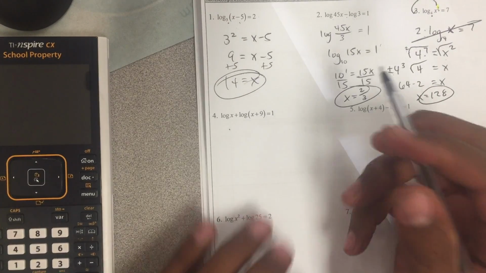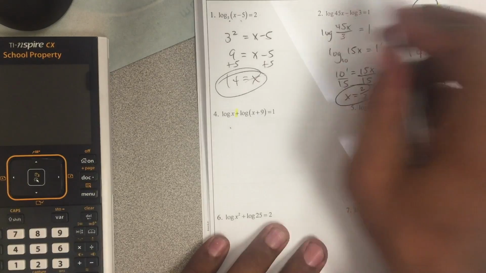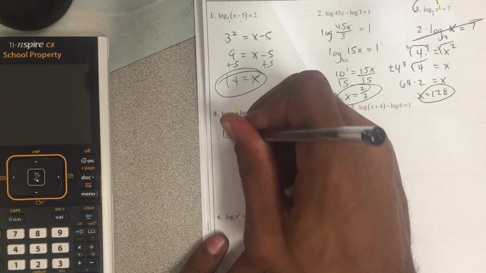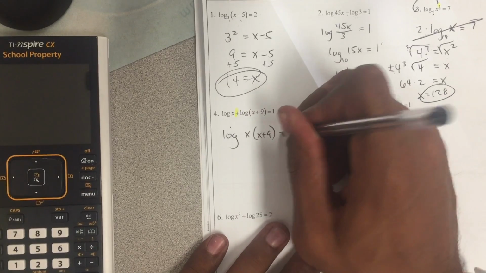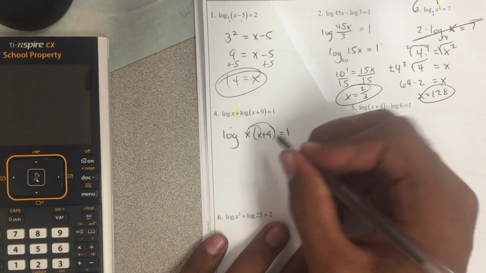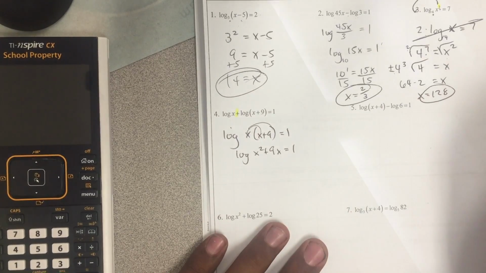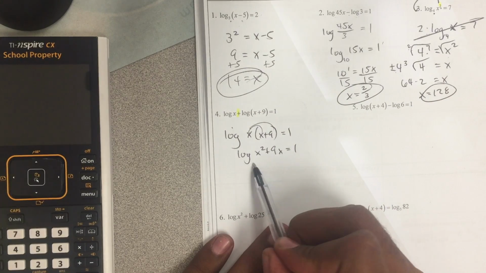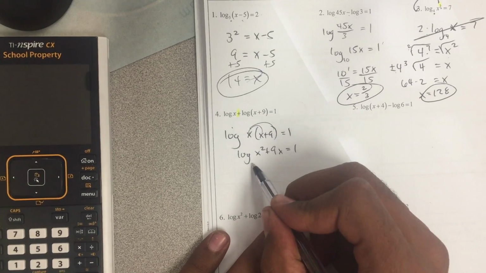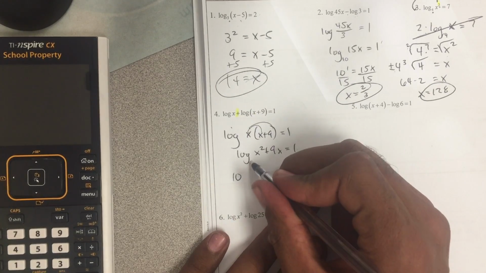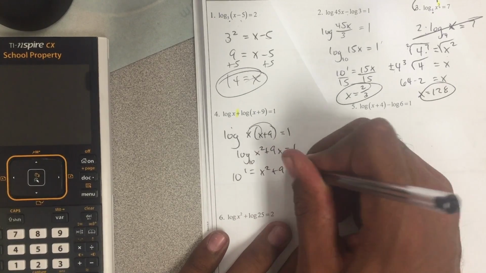Now this one here, again, I've got that plus right there in the middle, so that kind of keys me to think, okay, let's try the product property. We'll do log of x times x plus 9 is equal to 1. Okay, we'll distribute that x there. x squared plus 9x equal to 1. Okay. Now I can use again the formula where I can change this, where it's log base 10. Okay, always remember that's a 10 right there. 10 to the 1 is equal to x squared plus 9x.